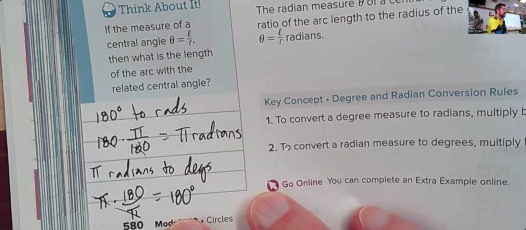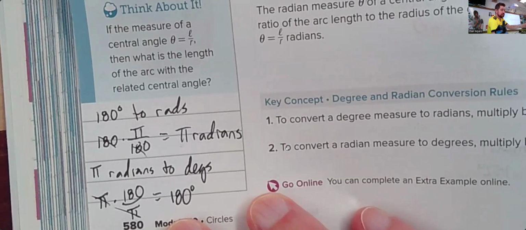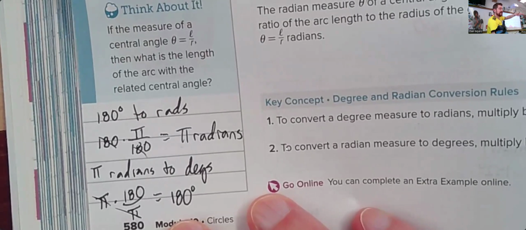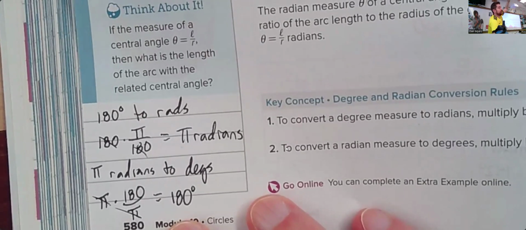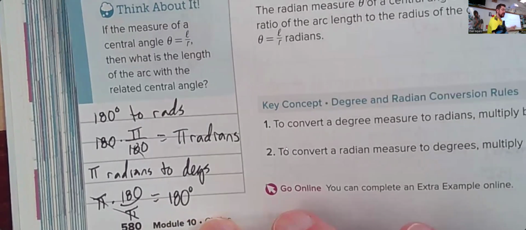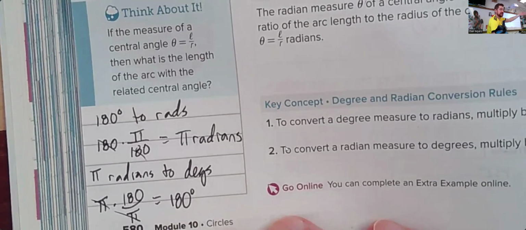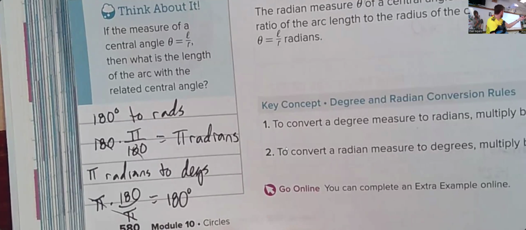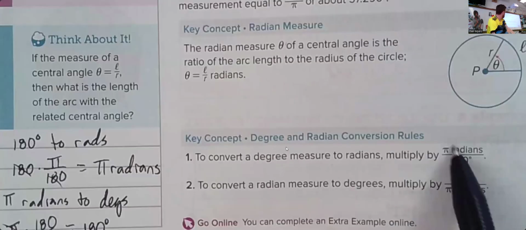180 degrees and pi radians are the same thing. So if we're talking about radians and you say pi, you're talking about half a circle. That means all the way around a circle would be 2 of those, which is 2 pi. So the entire circle in radians is 2 pi. The entire circle in degrees is 360. So 360 degrees is equal to 2 pi radians. And then you can figure out whatever you want in between with these two short conversions.